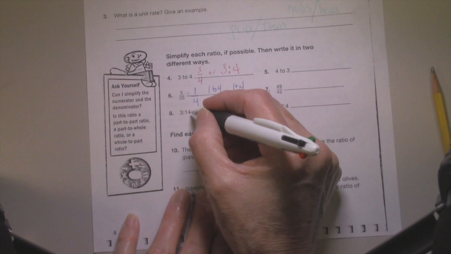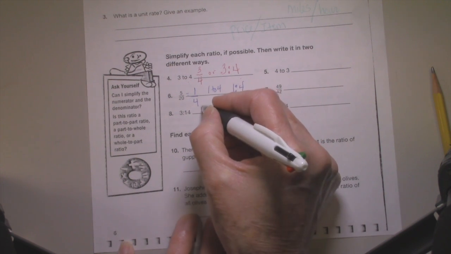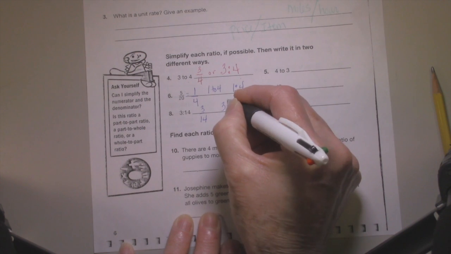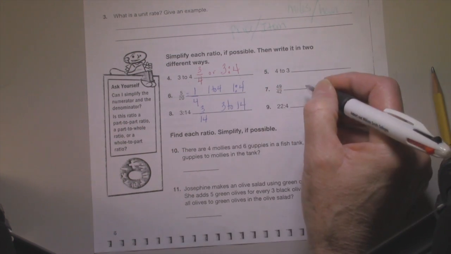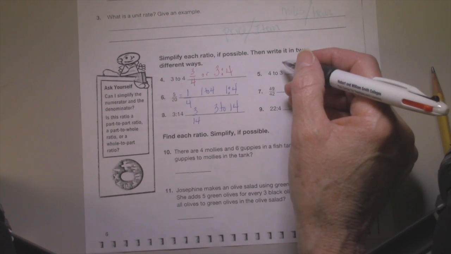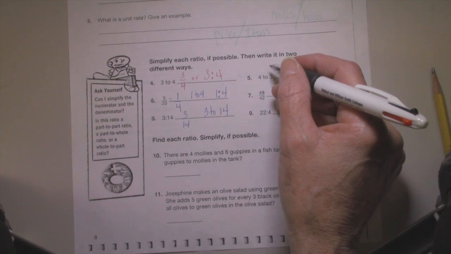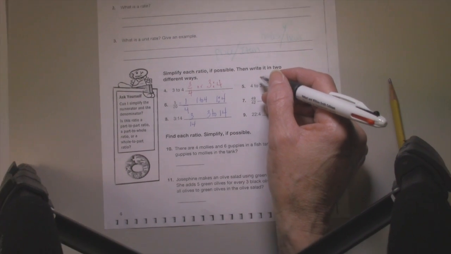Next, 3 to 14. Can I simplify 3 to 14? No. So it's 3 over 14, or 3 to 14. Again, pencil. I'm using pen so you can see it a little better. I think you can see it a little better. Zoom in a little? No?